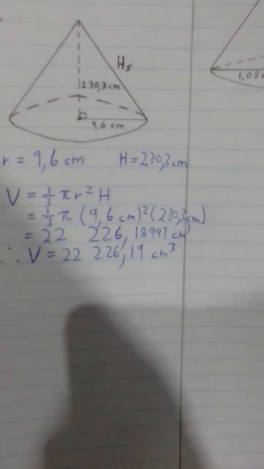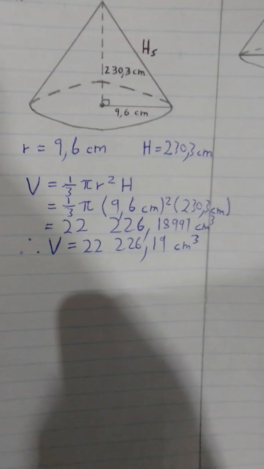So to two decimal places, 22,226.19 cm cubed. Okay, I hope that is clear enough.